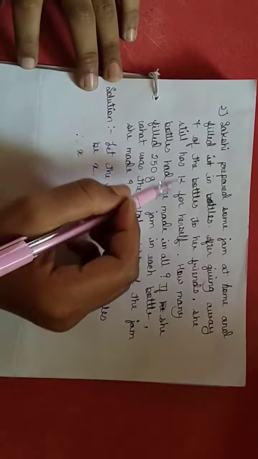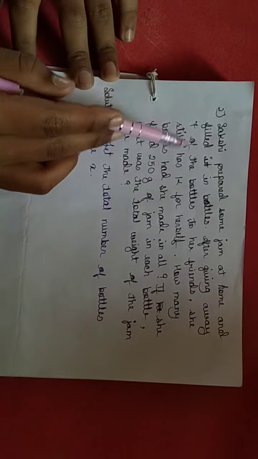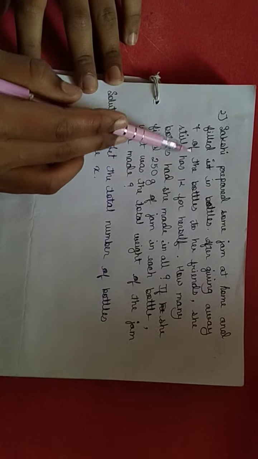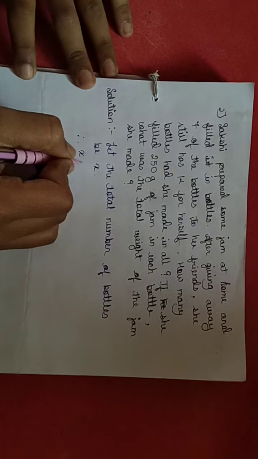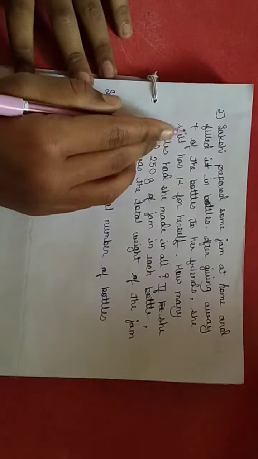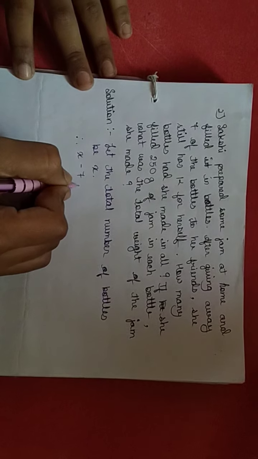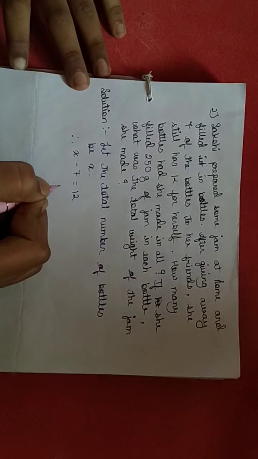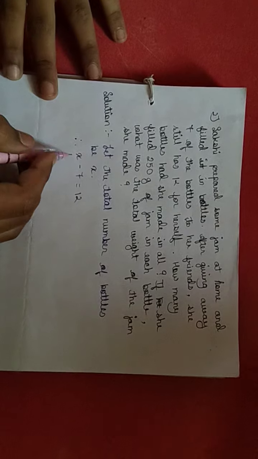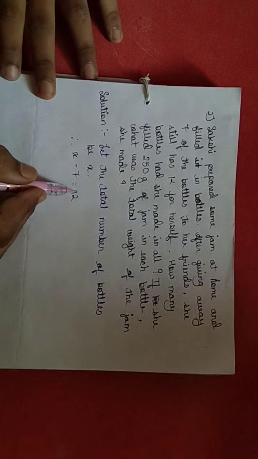By adding these two numbers we will get our answer. So the opposite of addition is subtraction, so we will put minus. So minus 7, she gives 7 bottles to her friends, is equal to 12, she still has 12 for herself. We have made an equation, x minus 7 is equal to 12.